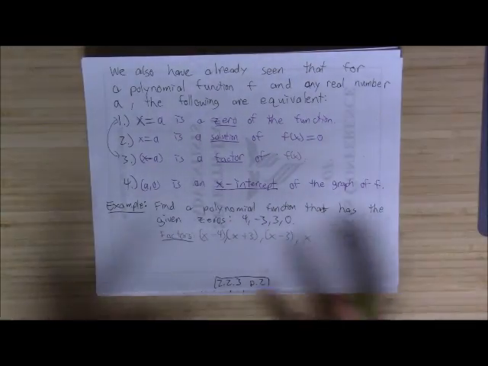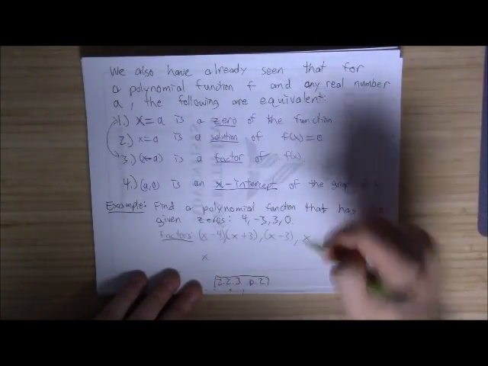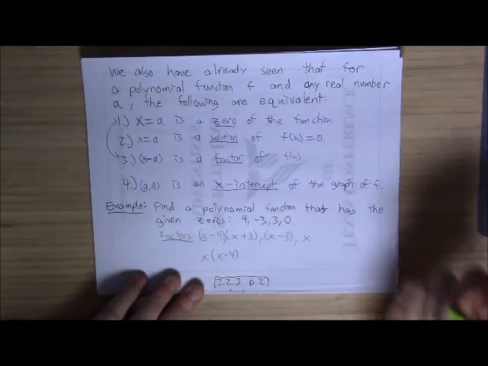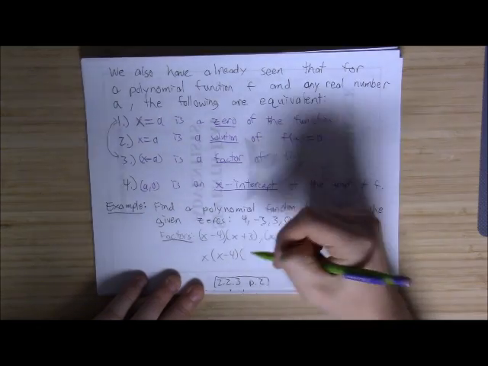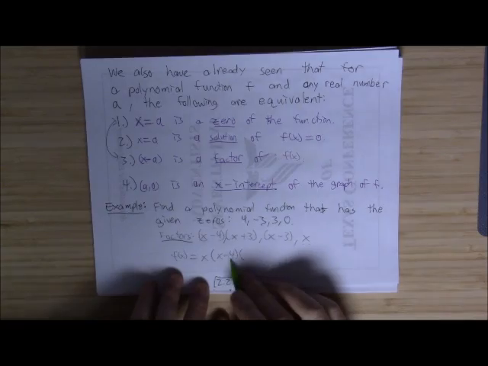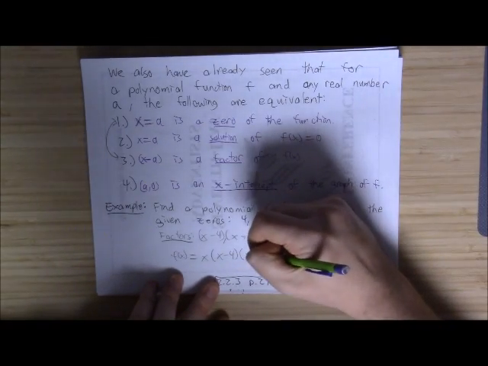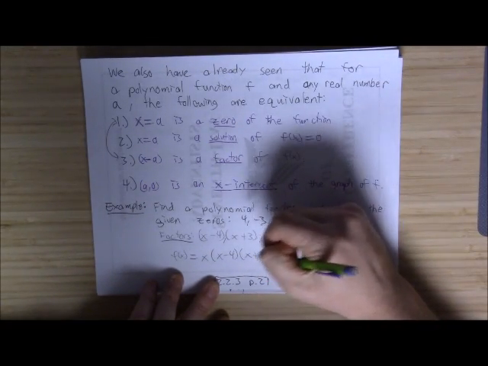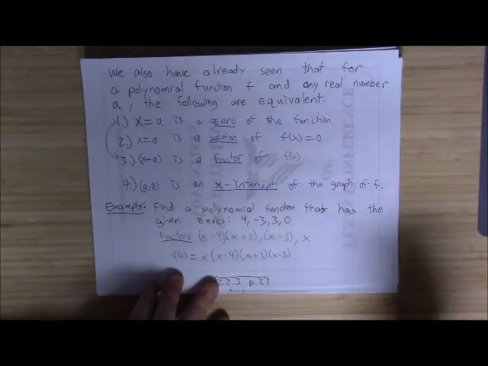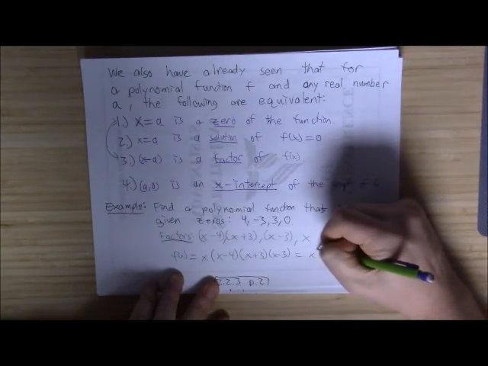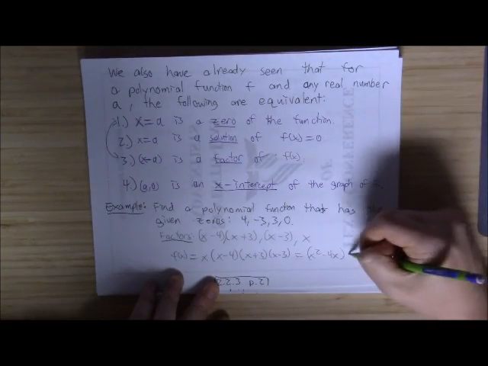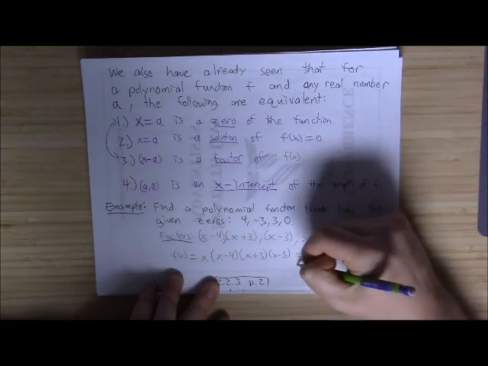By multiplying all those together, we can get our polynomial. So f of x equals x times (x minus 4) times (x plus 3)(x minus 3). Putting the last two together gives x squared minus 9. The first two give x squared minus 4x, times x squared minus 9, and then we need to FOIL that out.